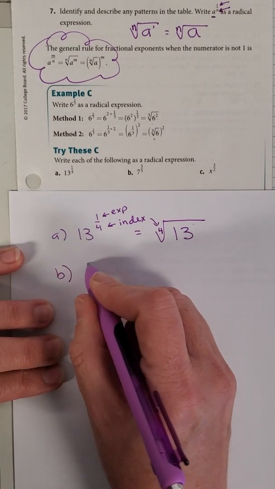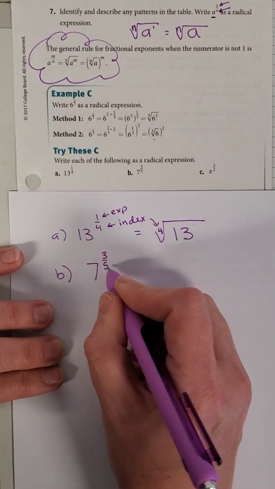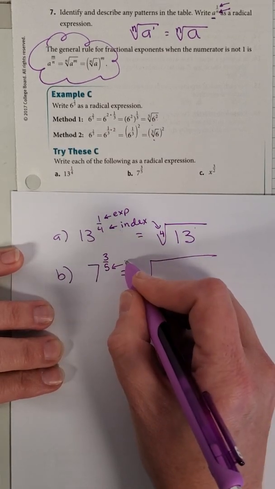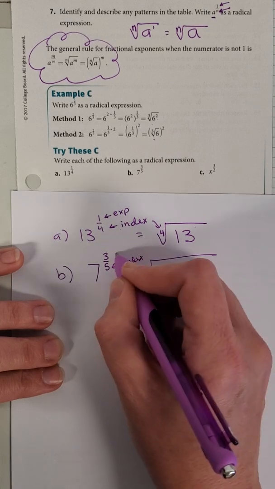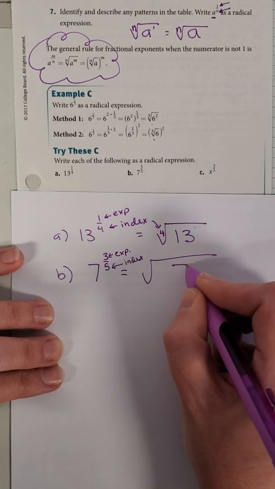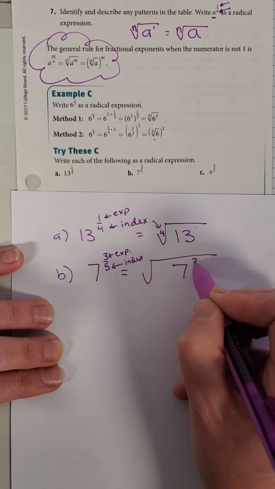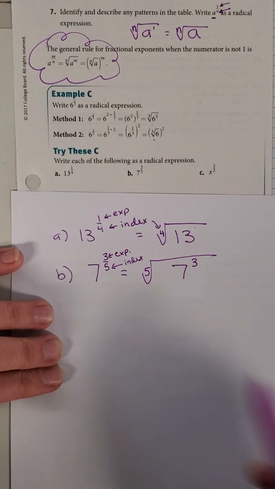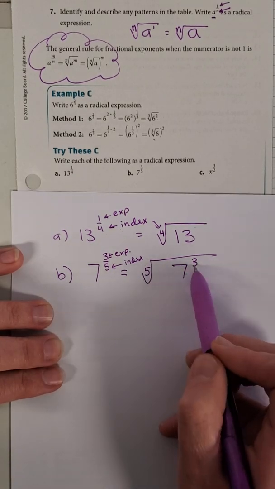B, 7 to the 3/5 power. We're going to rewrite this. This is my index, and this is my exponent. So I'm going to have 7 cubed with the index of 5. So this is called the 5th root of 7 cubed.